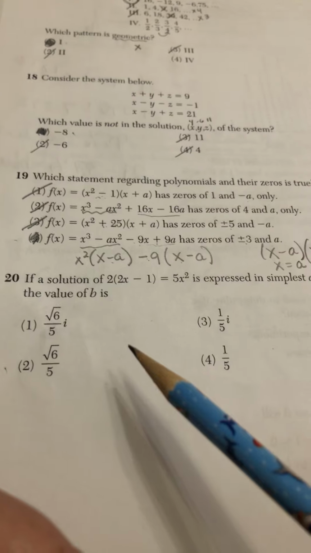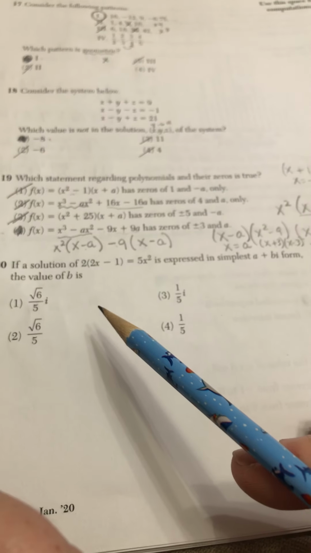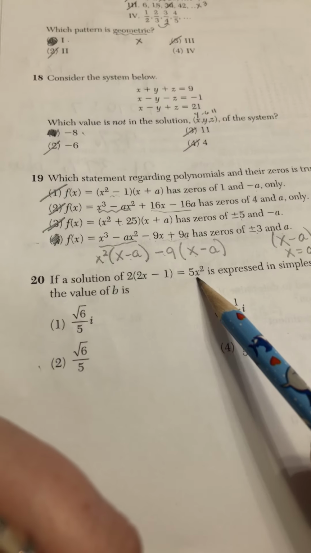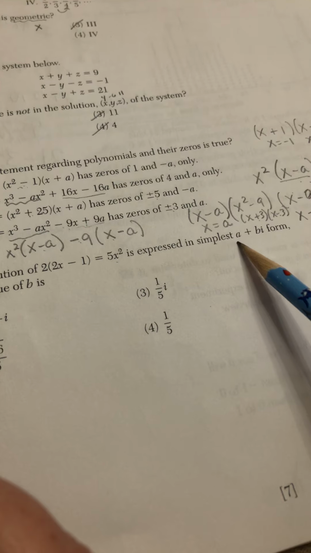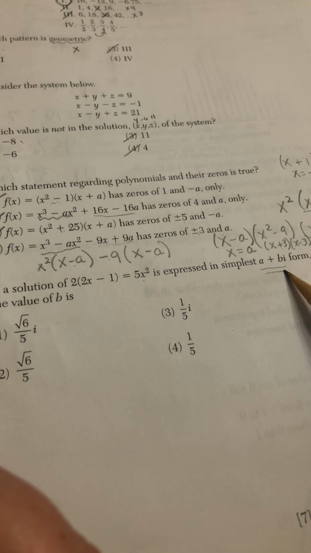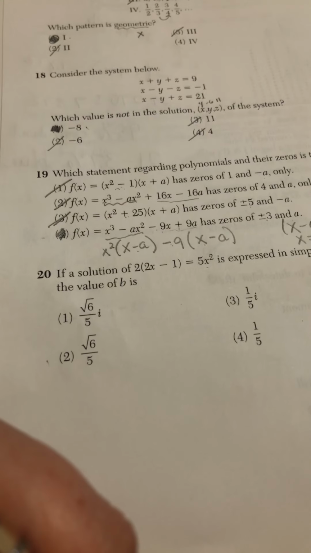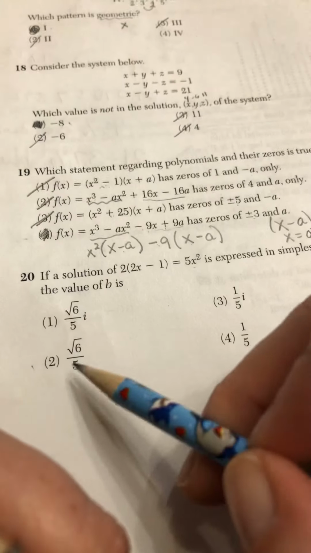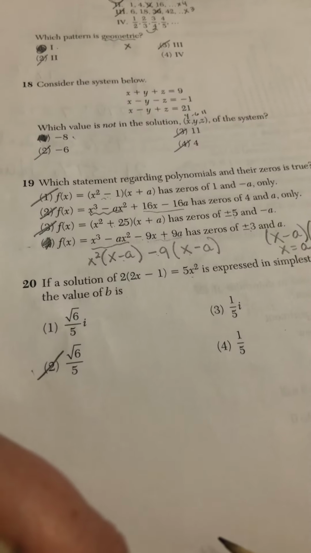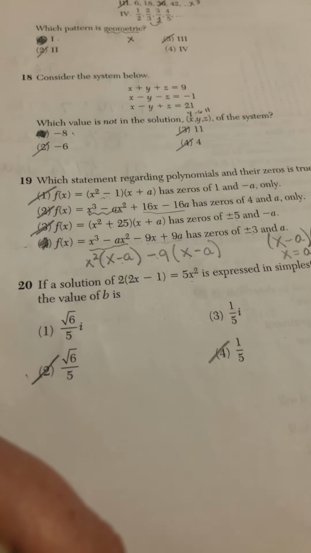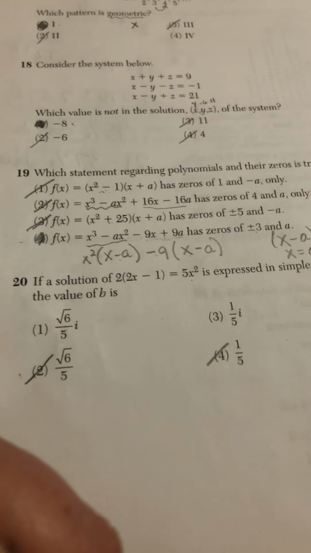And last but not least, number 20, if you use NSolve, well, here's a little hint for you. If the solution of this quadratic equation is expressed in simplest a plus bi form. So they're basically telling you guys this is going to be an imaginary number. Well, look at these 4 answers. School bus just went by. This is not imaginary. And this is not imaginary. You're down to a 50-50 shot of guessing this sucker right.